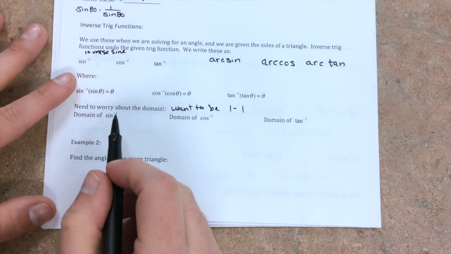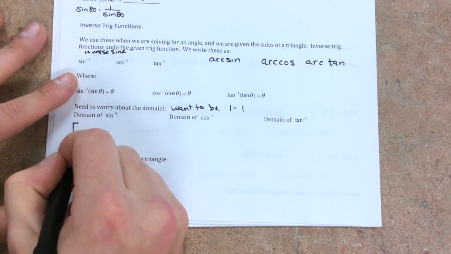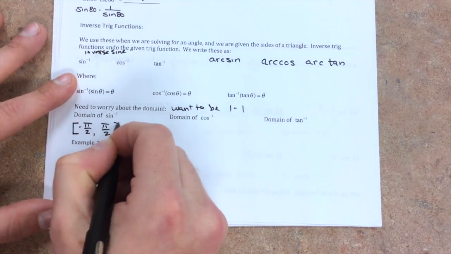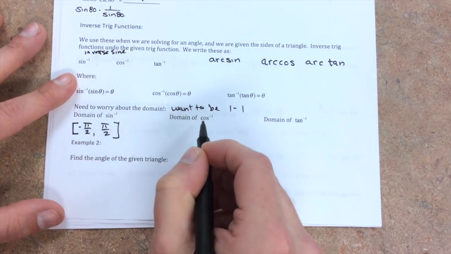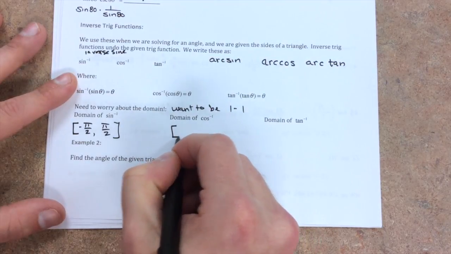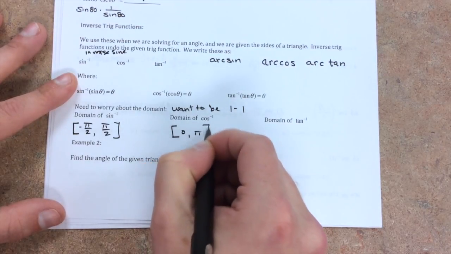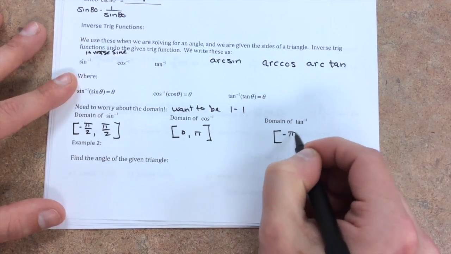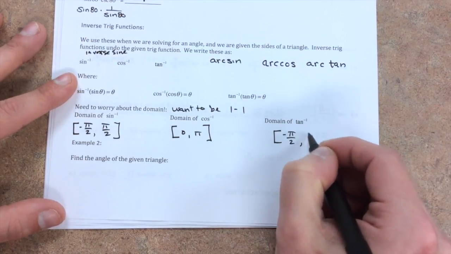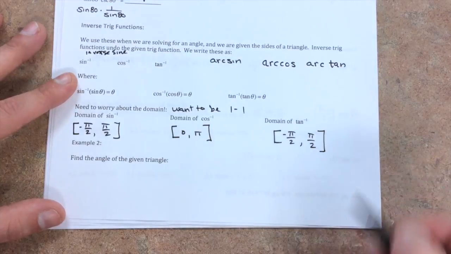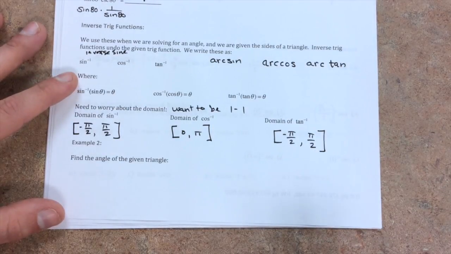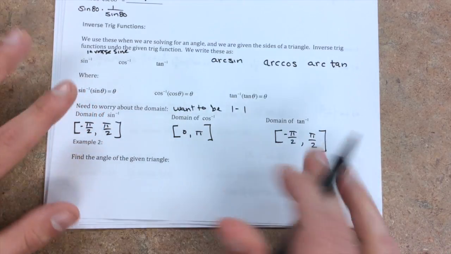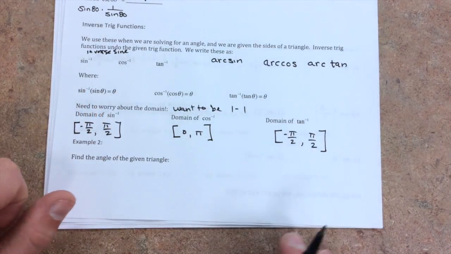The domain of inverse sine is negative pi over 2 to pi over 2. The domain for inverse cosine is from 0 to pi, and the domain for inverse tangent is negative pi over 2 to pi over 2. I'm showing you these right now because we want our angles to fit into these regions.